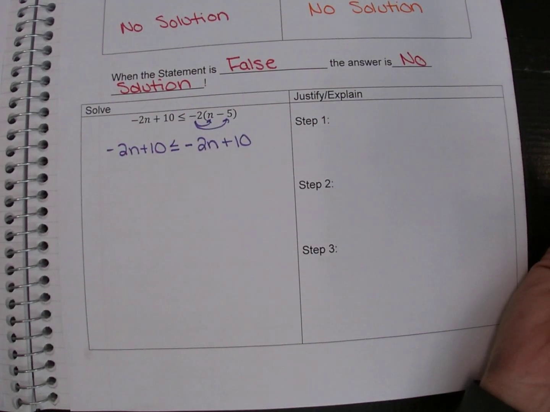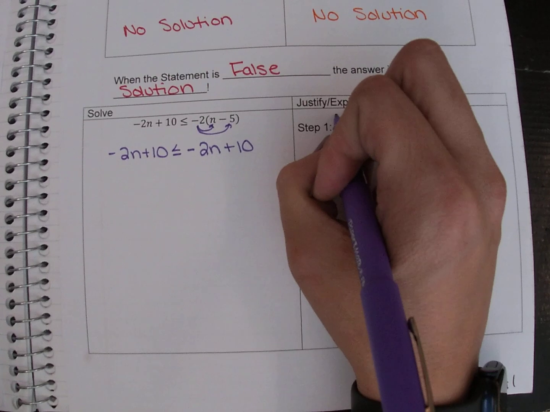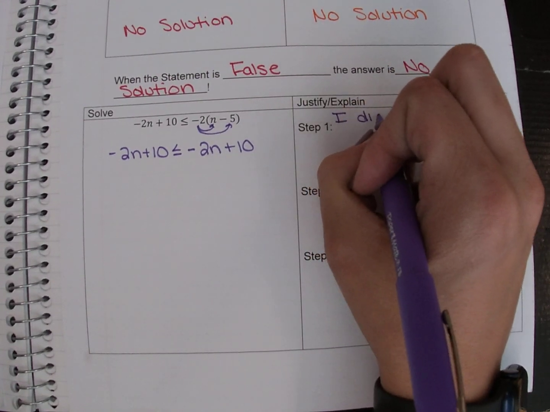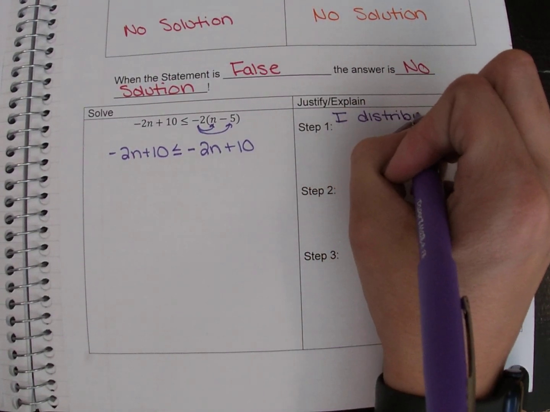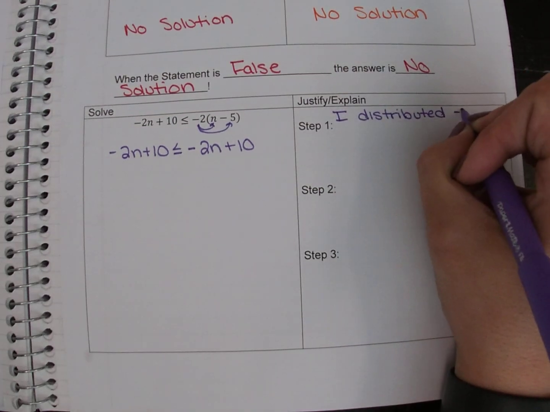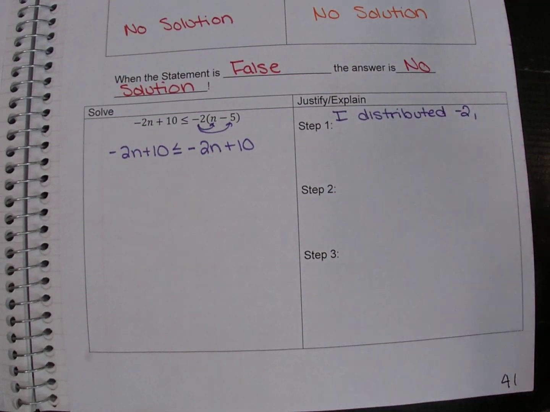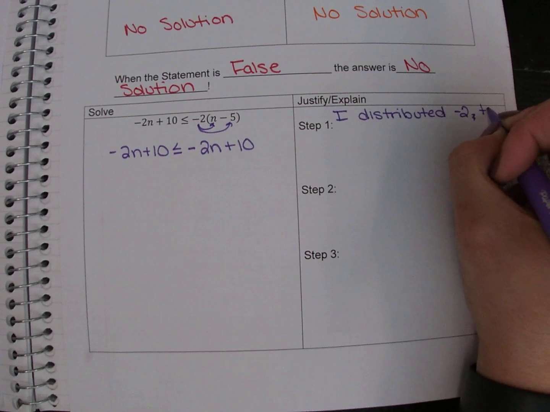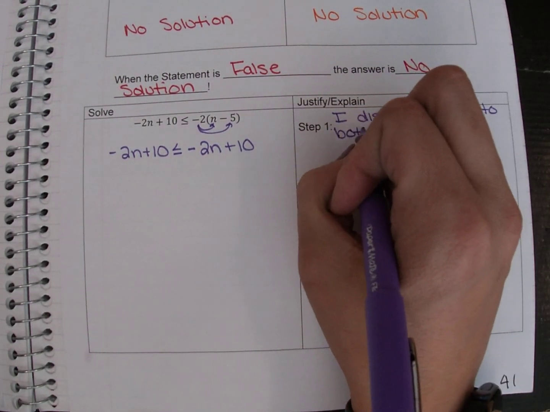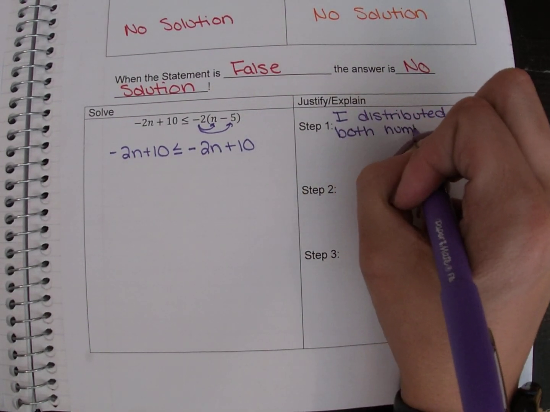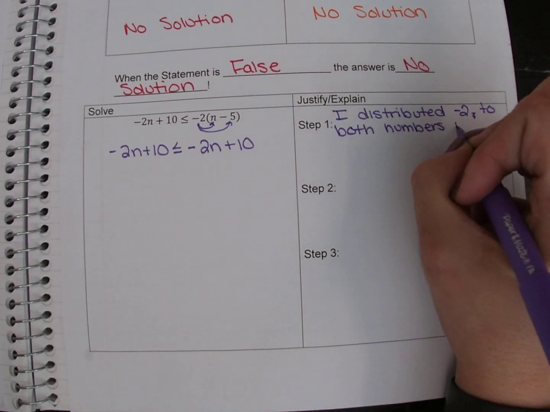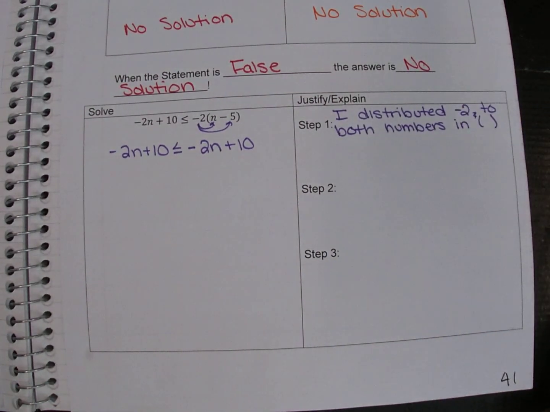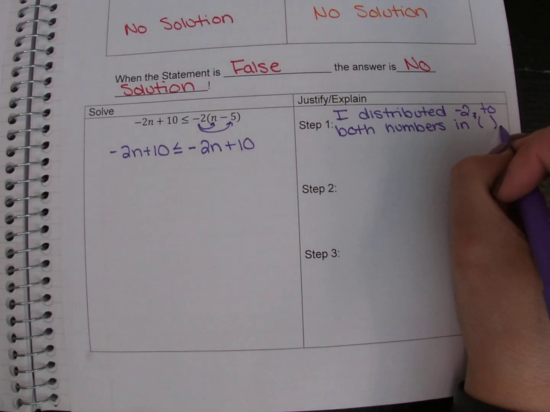Okay, so for our first step, what did we do? Right, what we did, I distributed -2 to both numbers in the parentheses. Why did we do this?